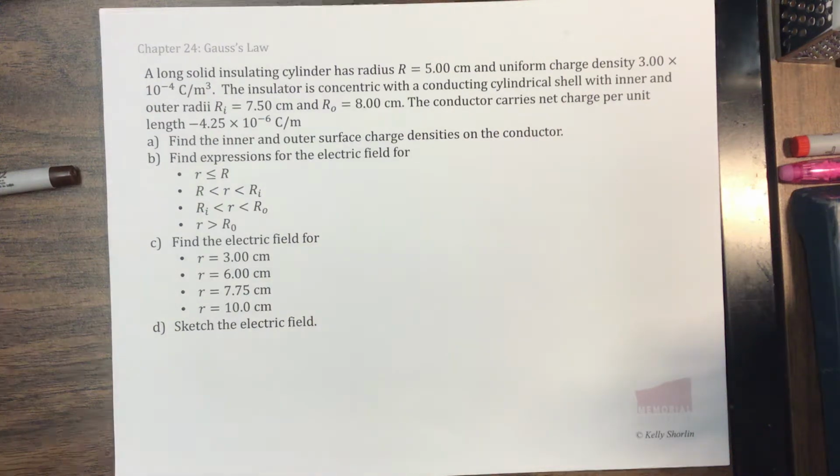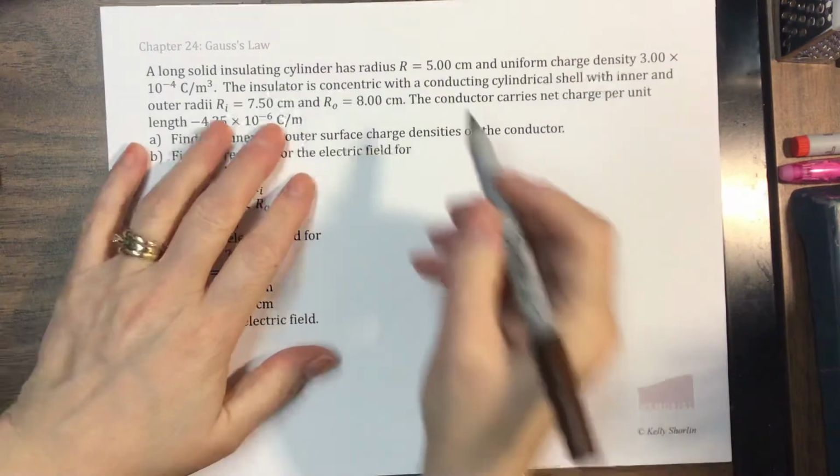This is a pretty long question, so we'll do it in parts. I like this question though because it's a real good recap of more or less everything that's important about chapter 24. So let's read it first and draw a picture.